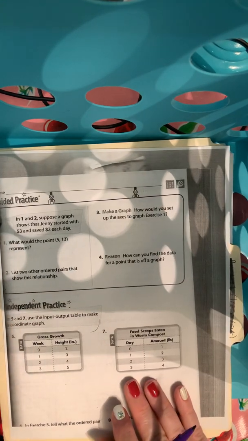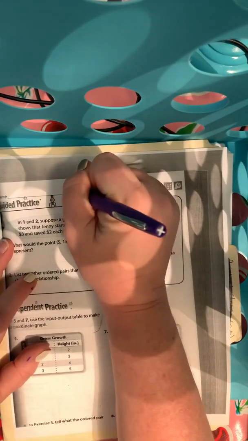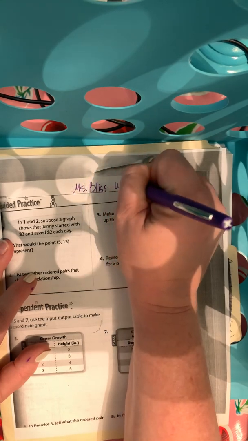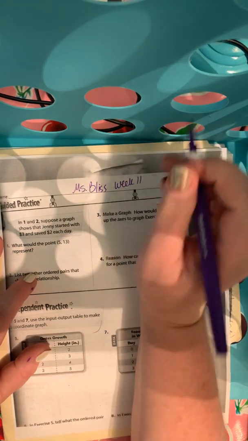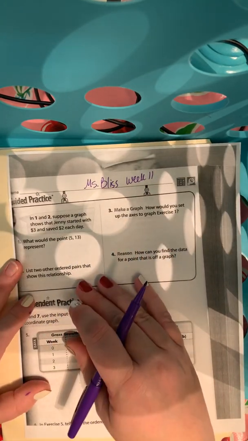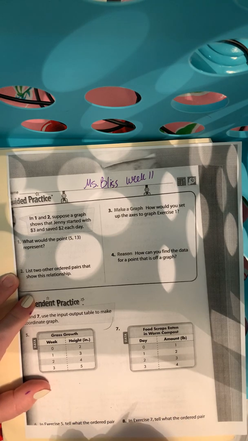Okay. So your teacher does not want you to turn in your whole workbook. She just wants you to tear out the pages. You can put your name on it. You could put week 11 if you want. You could put your teacher's name if you want. That's fine. So we're going to do some graphing. One of my favorite things. I think one of y'all's favorite things to do also.